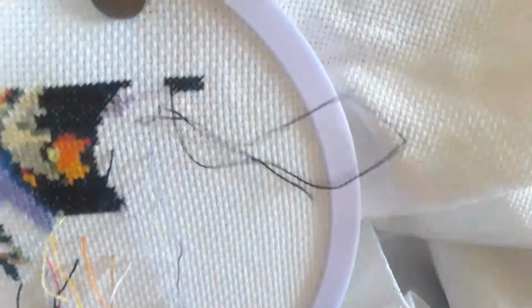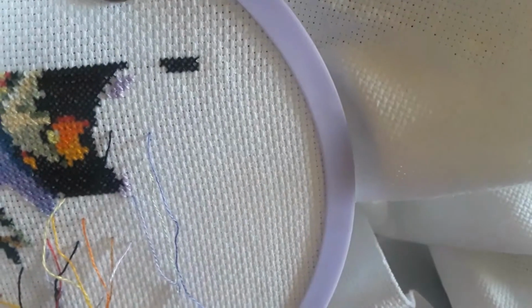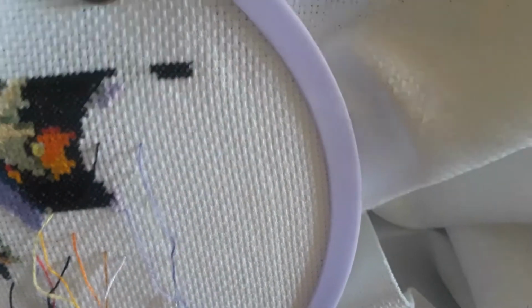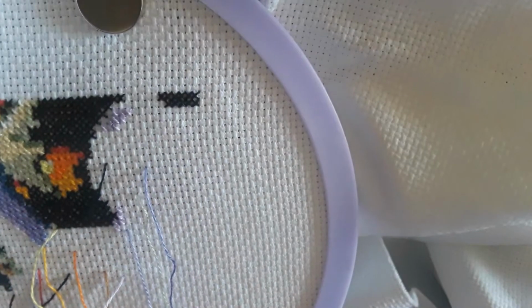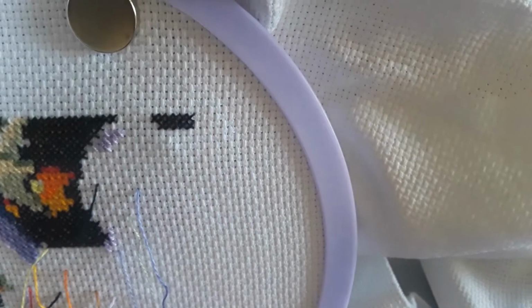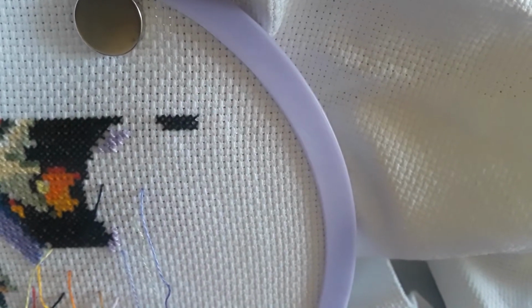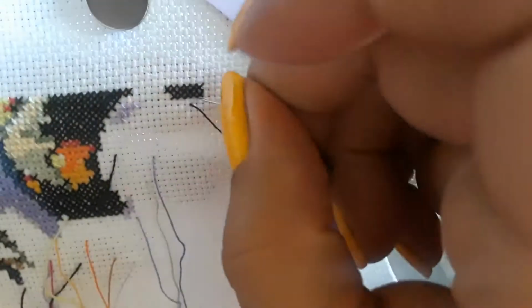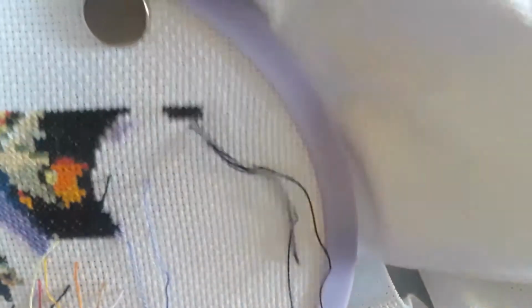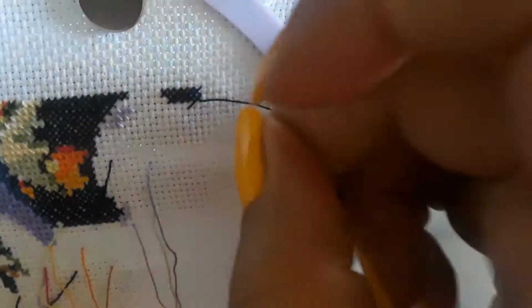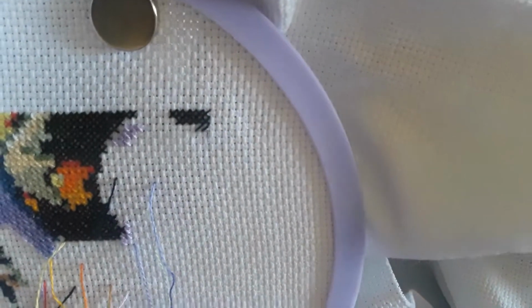I do have a favorite needle size. There we go. The needle sizes that are used are 24 and 26. The thing with cross stitching is the higher the number, the shorter the needle, and the smaller the eye of the needle gets as well. So I use 24 and 26, and my favorite. And I use DMC needles that I found at my local craft store.